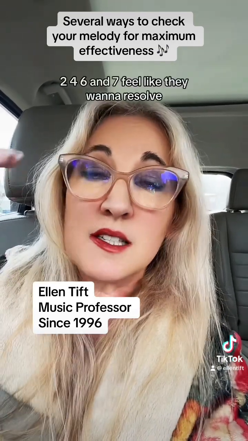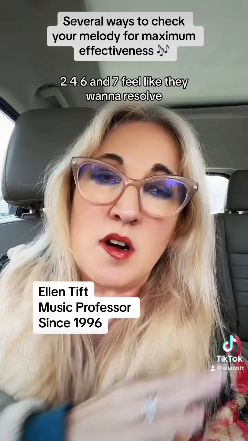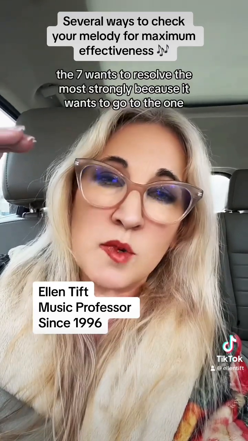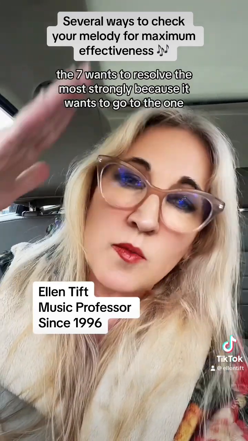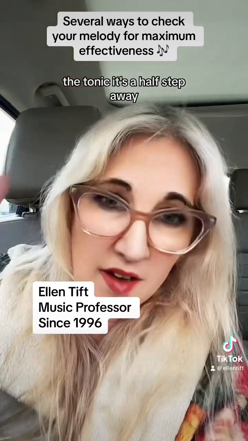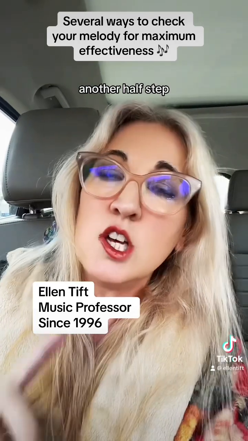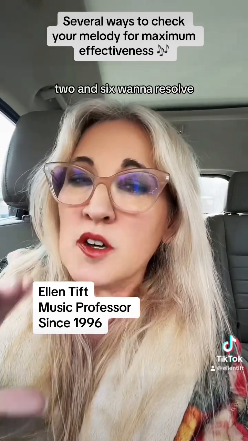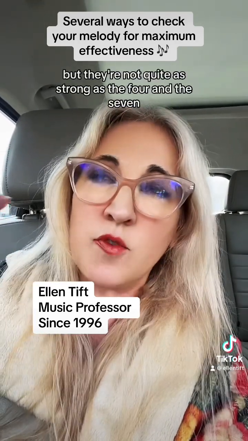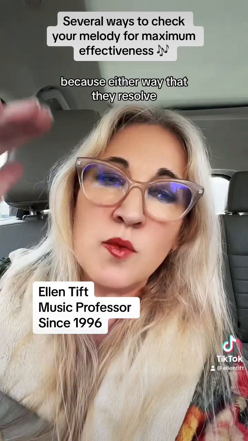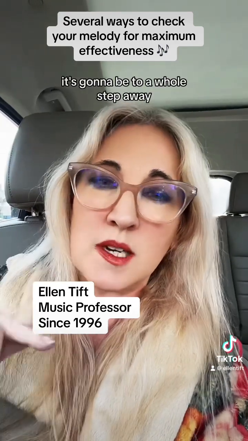2, 4, 6, and 7 feel like they want to resolve. The 7 wants to resolve the most strongly because it wants to go to the 1, the tonic. It's a half step away. The 4 wants to resolve strongly to the 3, another half step. 2 and 6 want to resolve, but they're not quite as strong as the 4 and the 7 because either way that they resolve, it's going to be to a whole step away.